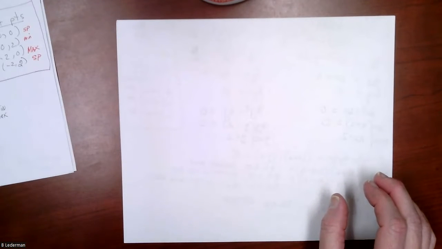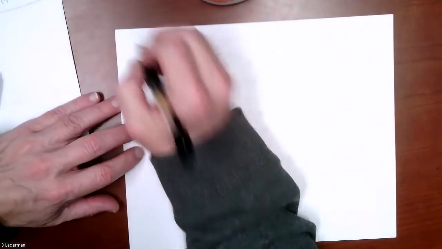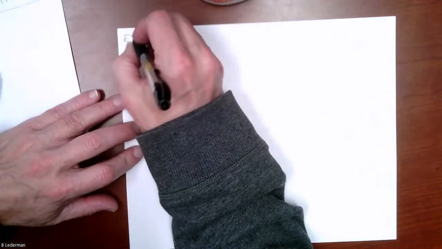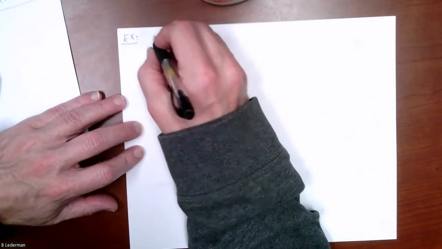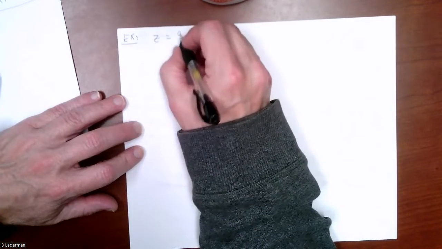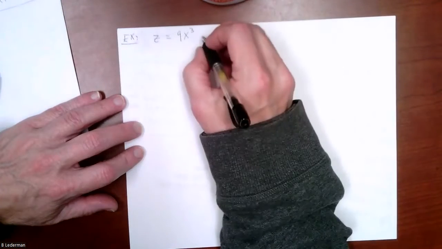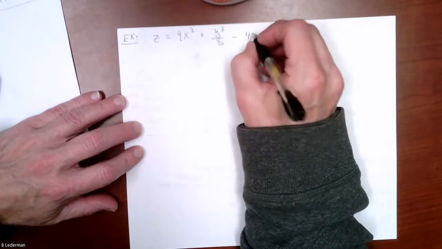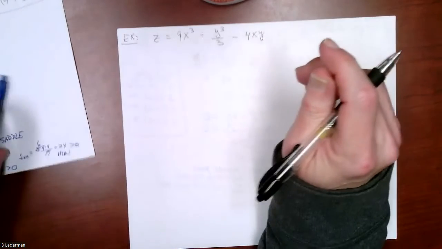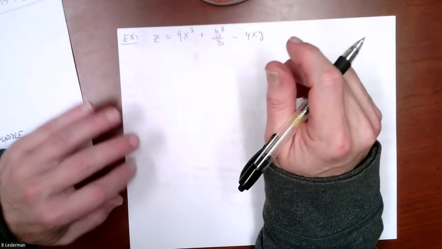Okay, here we go. So we're going to do an example. Here's a nice function. We're going to do z. So z is equal to 9x cubed plus y cubed over 3 minus 4xy. Here's our function. And let's see what we could do with this guy.